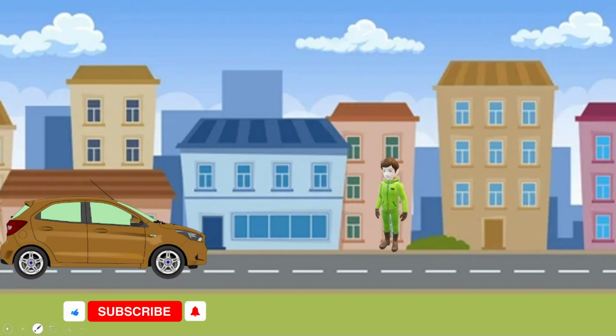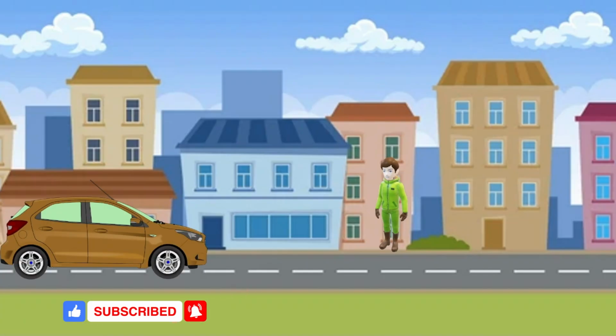Welcome to my channel. Today I would like to explain motion and types of motion. Here you can see there is a boy standing beside the road, and here is a car. If we observe the position of the car with respect to the boy, the car is not changing its place. It is fixed at one point. So we can say that the car is at rest with respect to the boy.